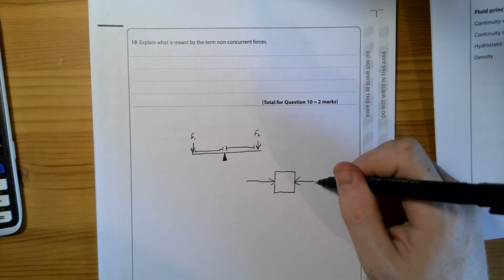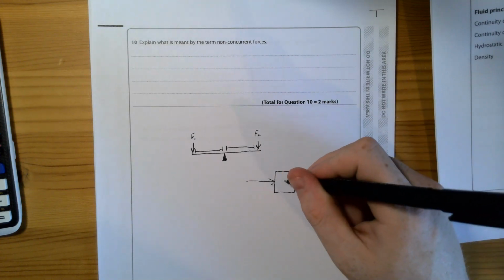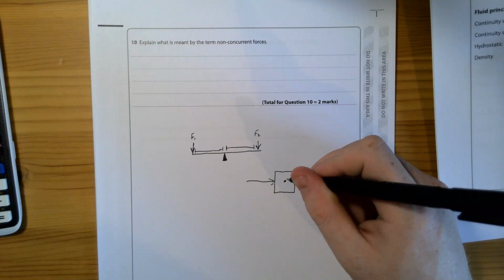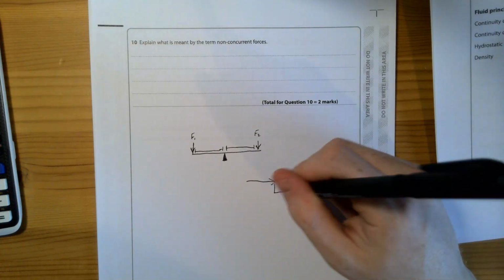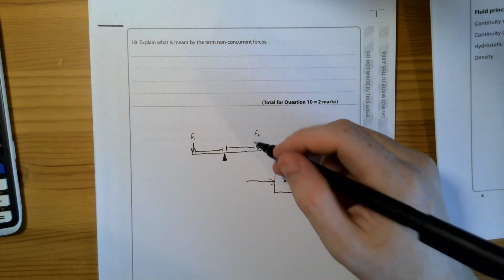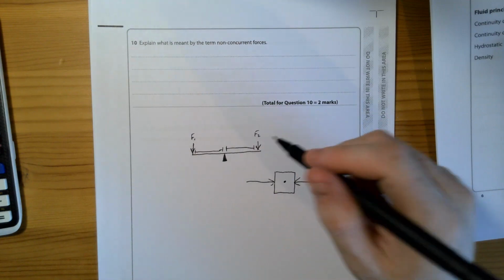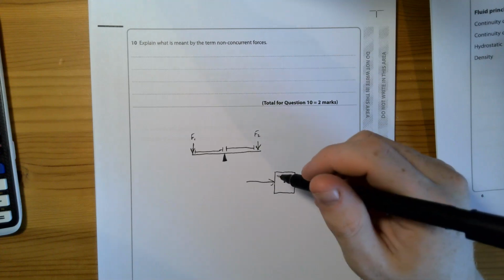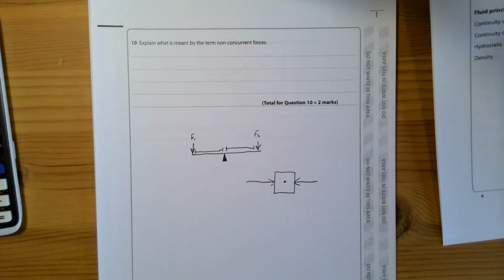Obviously this is going to be in compression, but if we were trying to move this object, our forces would be acting at the center of mass being this specific point, so these would be concurrent. Okay, these forces over here are non-concurrent because it's still a system, but they aren't acting at the exact same point. It isn't taking effect at the exact same point. So, that being said, let's quickly write a definition for the two.